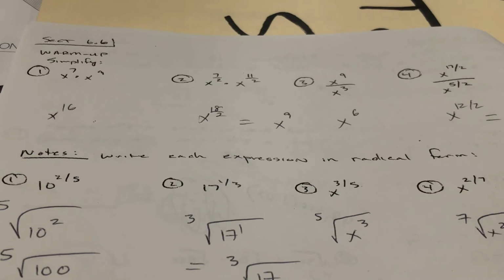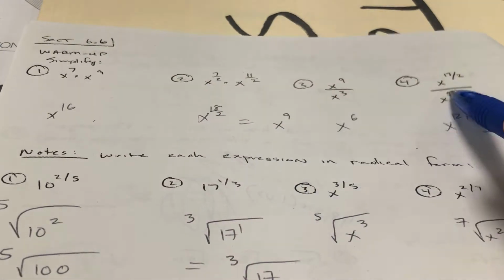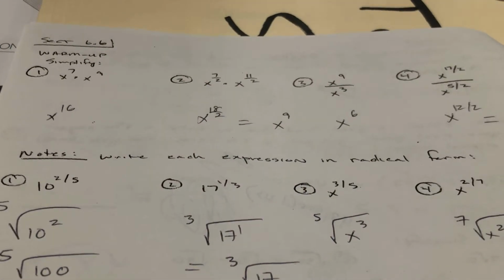All right, so we are in section 6.6 here. This is page 6 of your 6.5 to 6.7 game plan, Algebra 2. Here is the warm-up we would have done in class. Again, all of this is done by now. I don't believe anyone missed class. Maybe we did, but adding exponents, subtracting exponents.